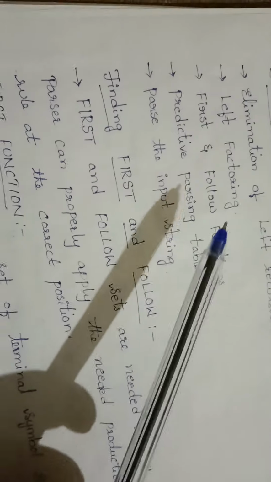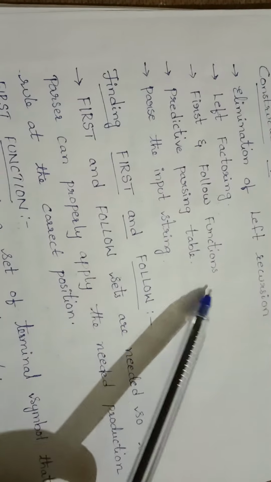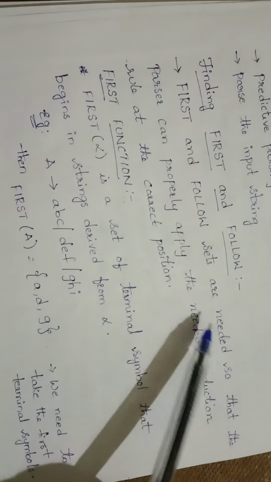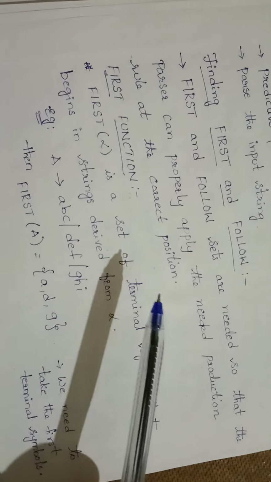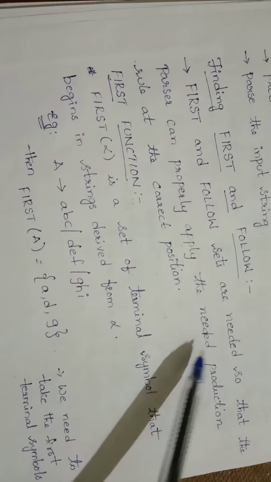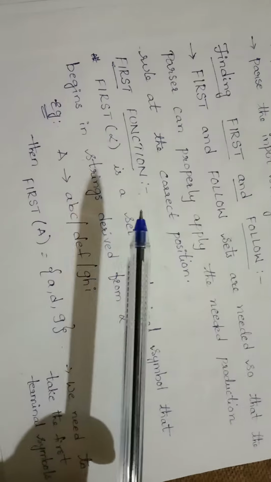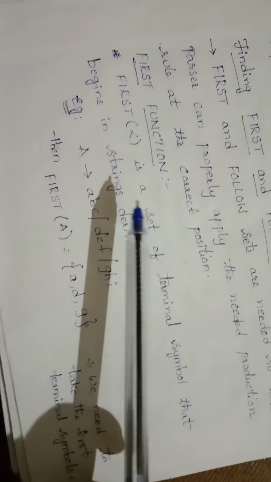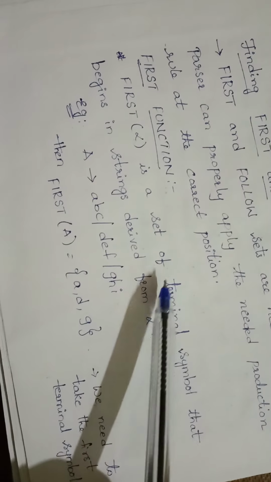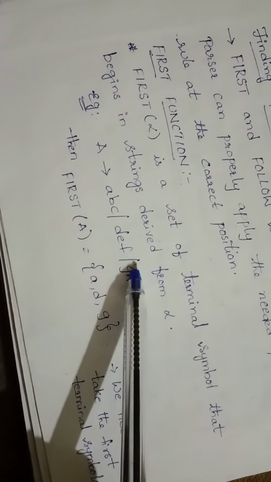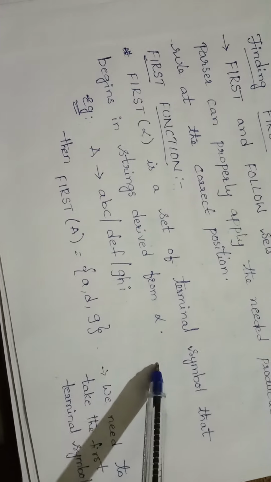The next step is calculating the first and follow functions. So how do we calculate first and follow? First and follow sets are needed so that the parser can properly apply the needed production rule at the correct position. In order to calculate the first function: first of alpha is the set of terminal symbols that begin strings derived from alpha.